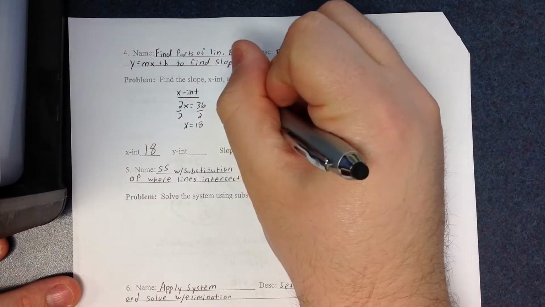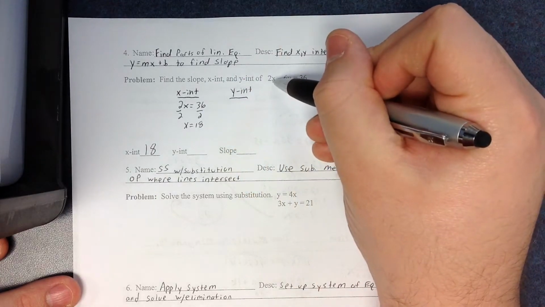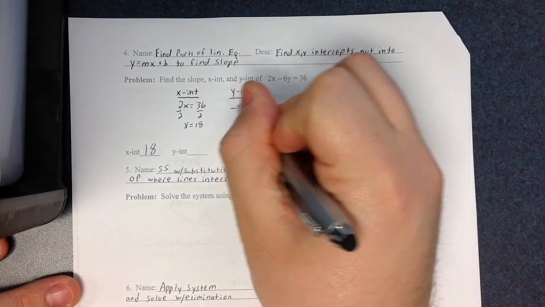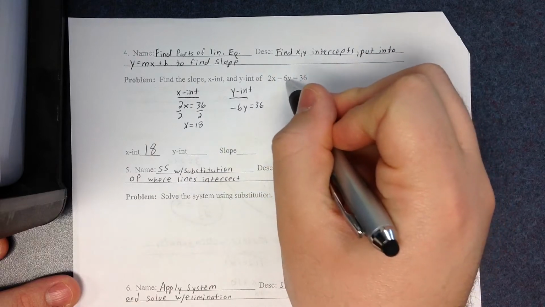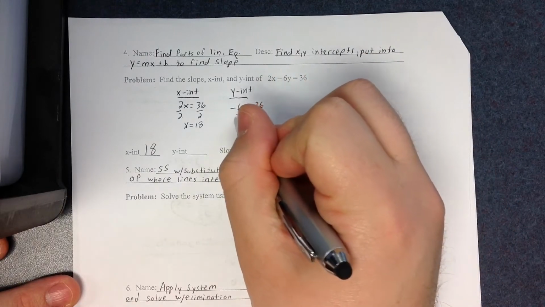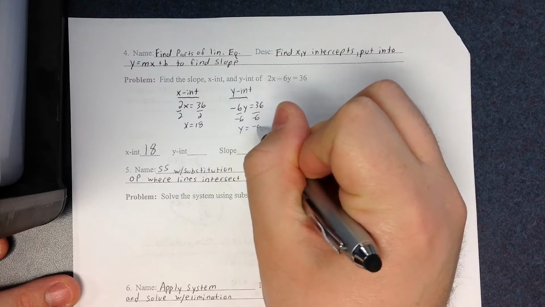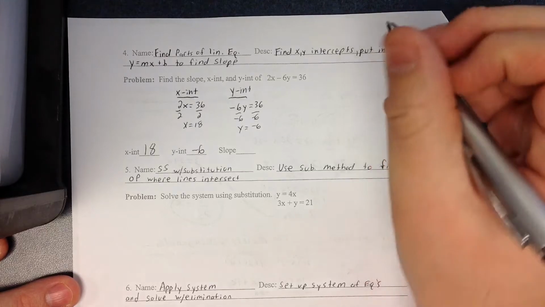The y-intercept, I'm putting in 0 for x, so this term's going to go away. And I'd be left with the negative 6y, because it was a minus sign in front of the 6, equals 36, and then divide by negative 6, which gives me y equals negative 6. So the y-intercept would be negative 6.